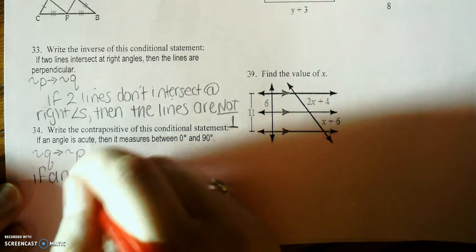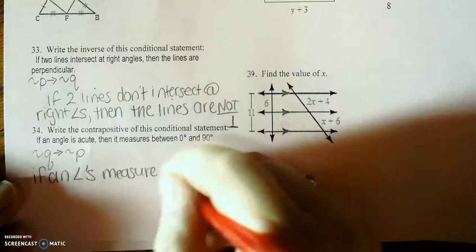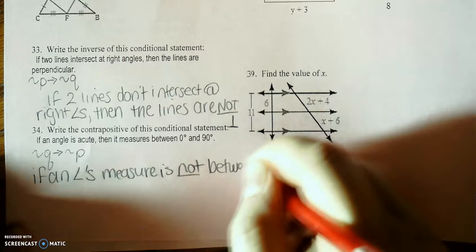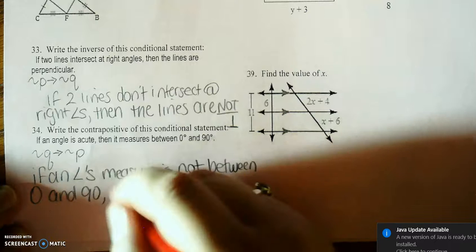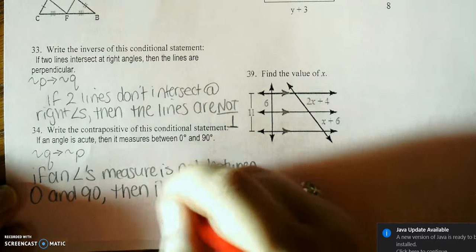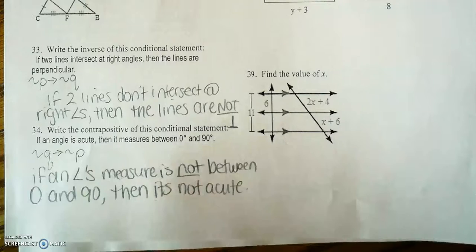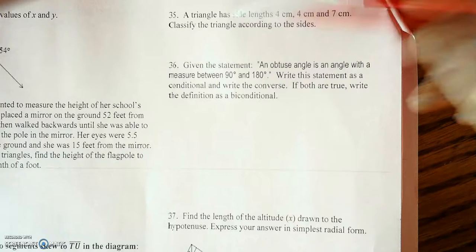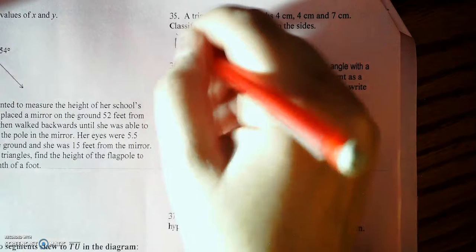If an angle's measure is not between 0 and 90, then it's not acute. 35: To classify a triangle by its side lengths, you've got two lengths that are the same. If that's the case, then that's going to be an isosceles triangle.